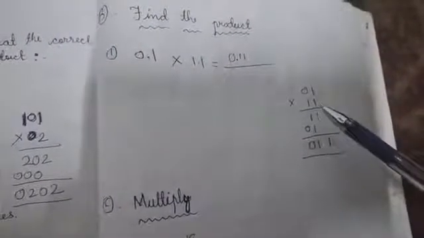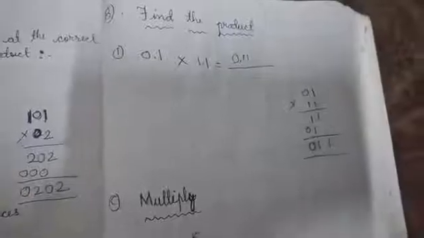If you multiply with 0, all numbers will be 0. Now put the answer: 1, bring it down. 0 plus 11, then bring the 0 down. So 011. This is the product.